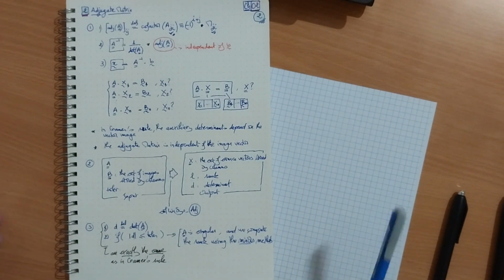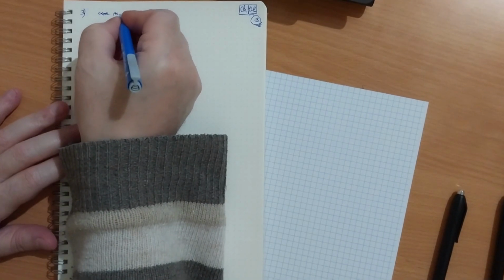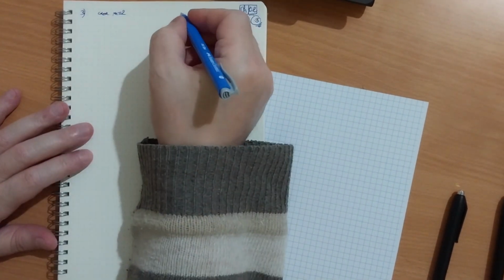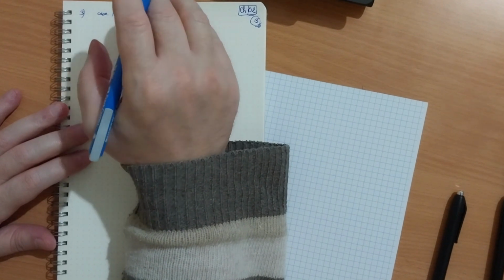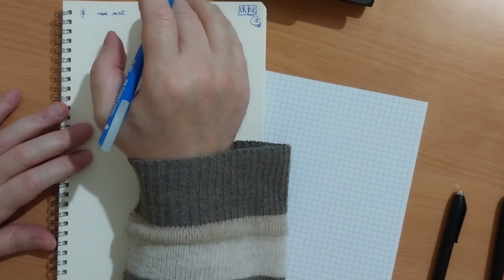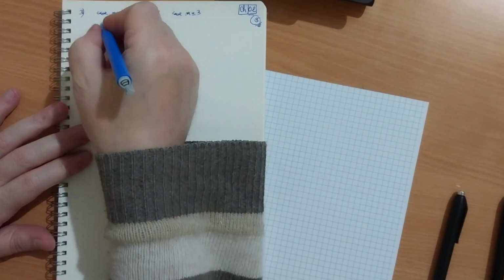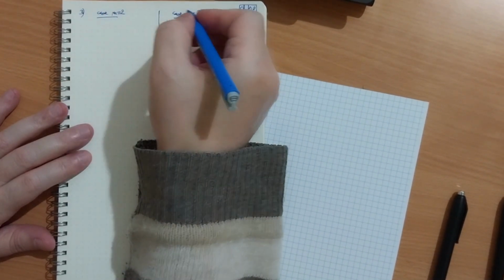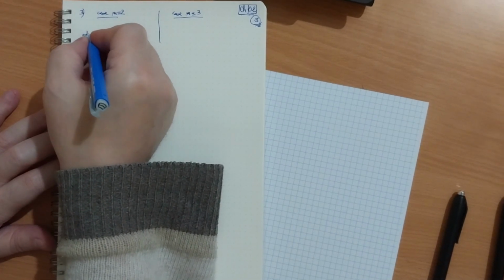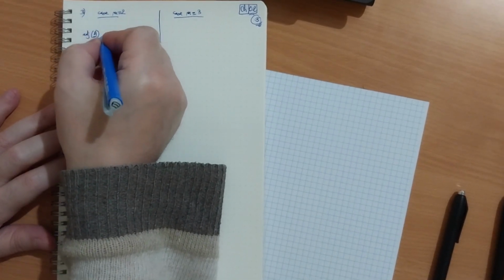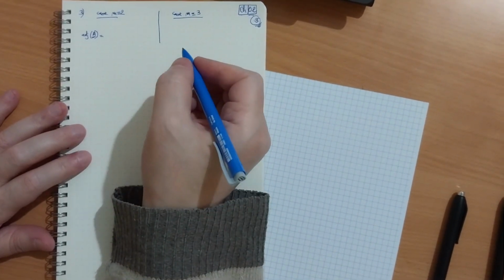Okay, and then the adjugate matrix. There are two cases, m equal 2 and m equal 3, since here also we limit the size of our matrix to 2 by 2 or 3 by 3. For the adjugate matrix with m equal 2, it is very simple. You do not even have to calculate the minors, the minors are the elements of the matrix.